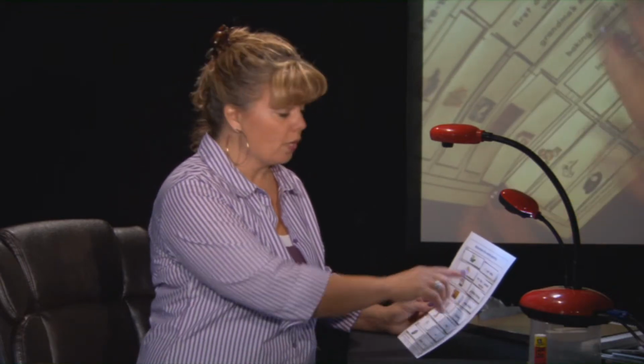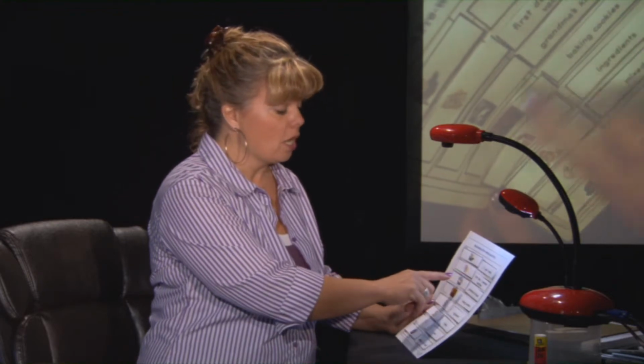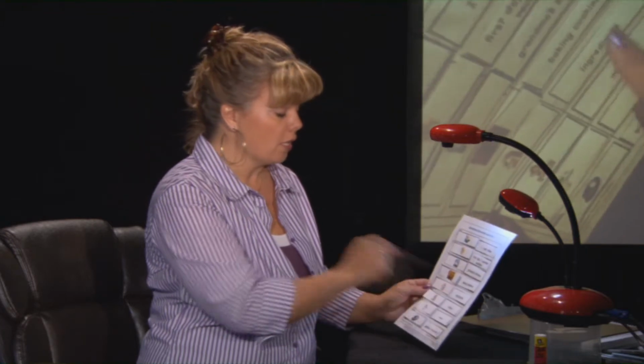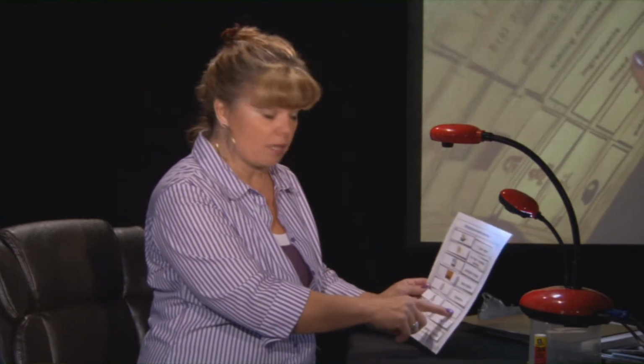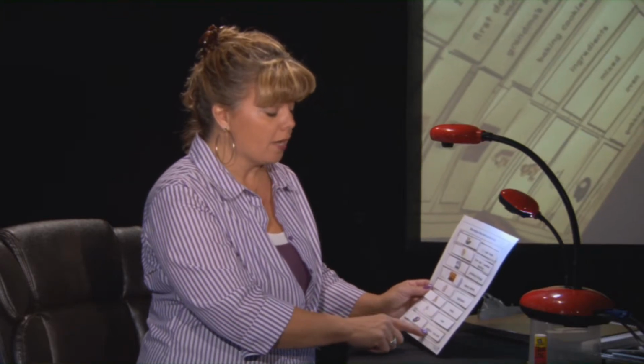So I would model for them at this point telling the story. I am Sally. It was the first day of summer vacation. I was going to Grandma's house to bake cookies. First, I put in the ingredients. Next, I mixed them together. Last, I put them in the oven. When the cookies were done, I gobbled them and drank cold milk. And that's how the story ends, and then they would come back to their seats.